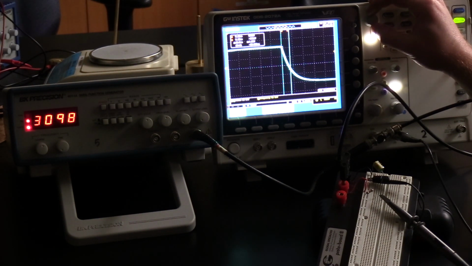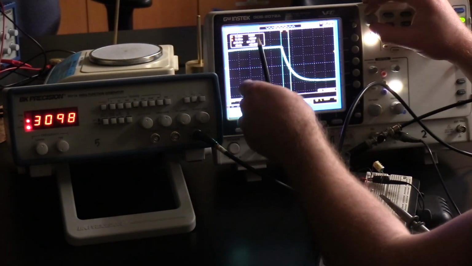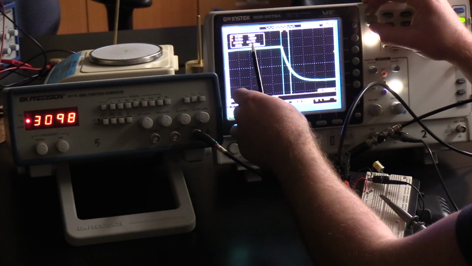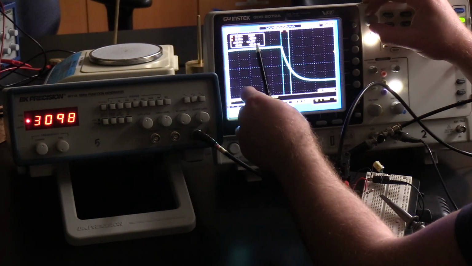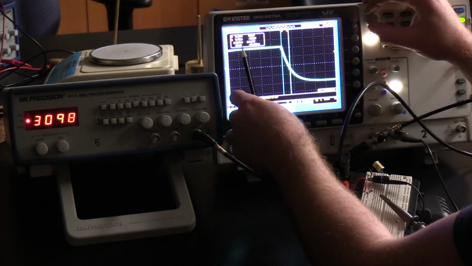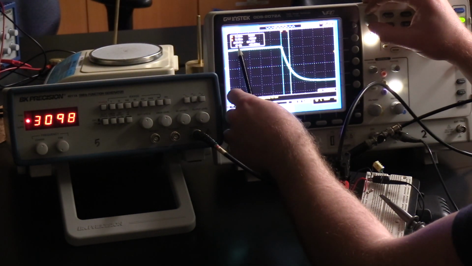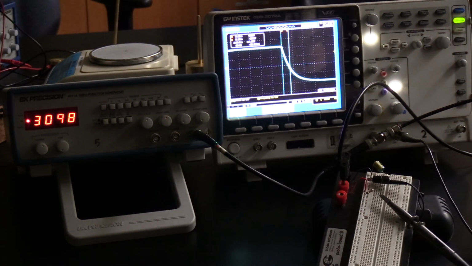So minus, you probably can't see this tiny, this is showing me the voltage at cursor 2 here, and I'm going to put it, there we go, minus 260 millivolts, and the time between them, delta here, is 14 microseconds. So that's some sort of estimation of tau.